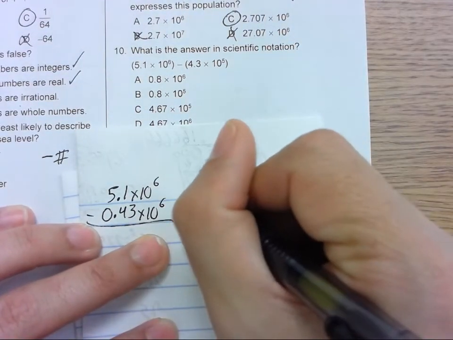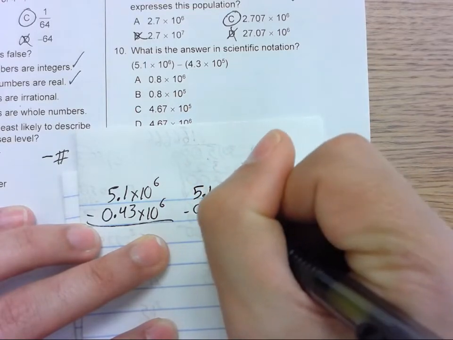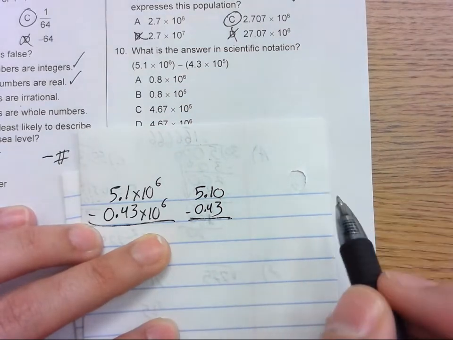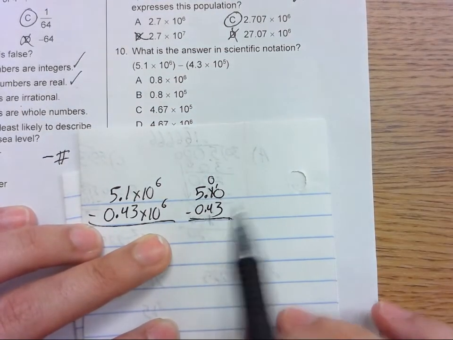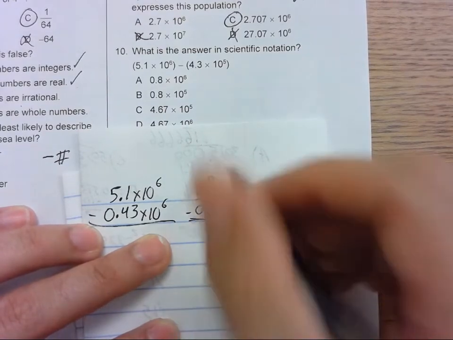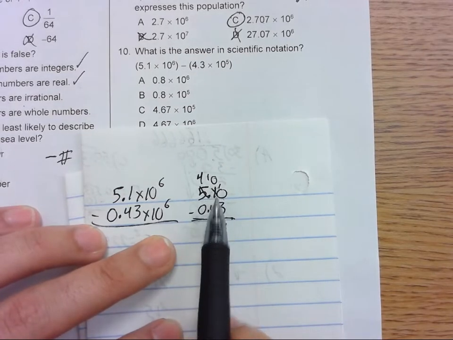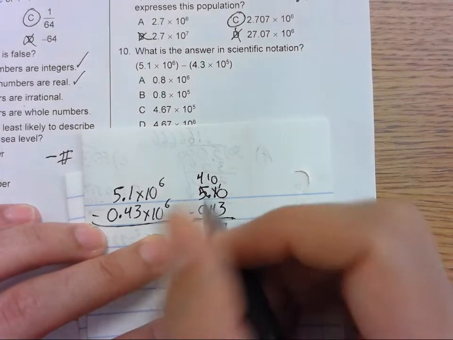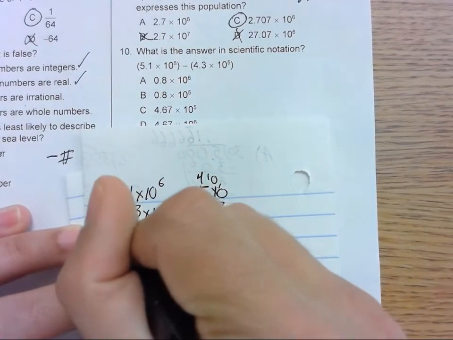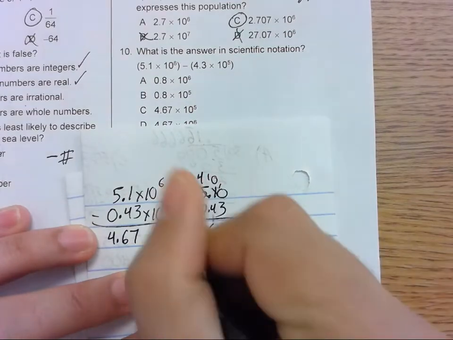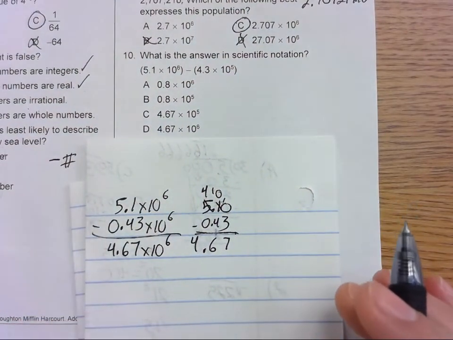So we have 5.1 minus 0.43. We would need to borrow. 10 minus 3 is 7. We need to borrow from the 5, make that a 4. That becomes a 10 minus 4 is 6. Bring down the decimal and we get 4. So we get 4.67 times 10 to the 6th. So 10 is D.